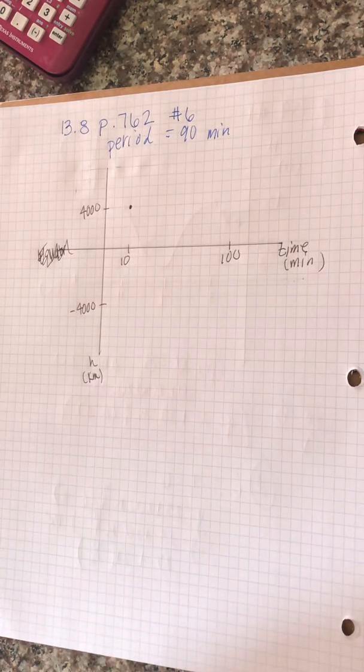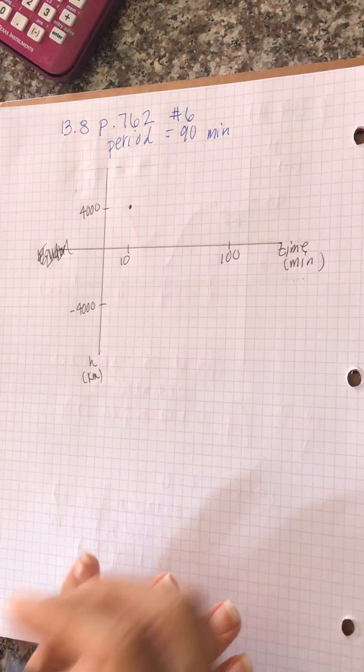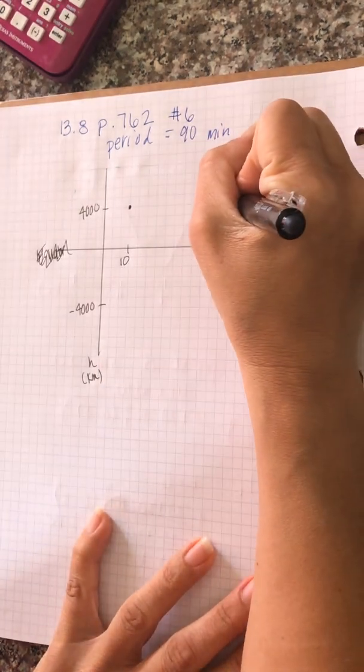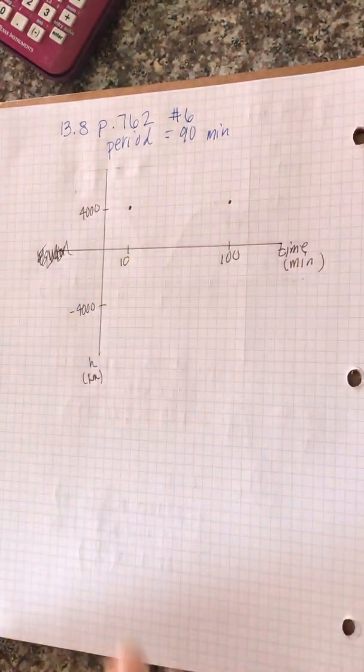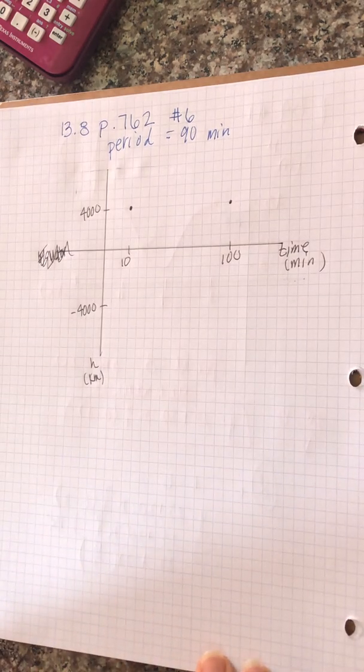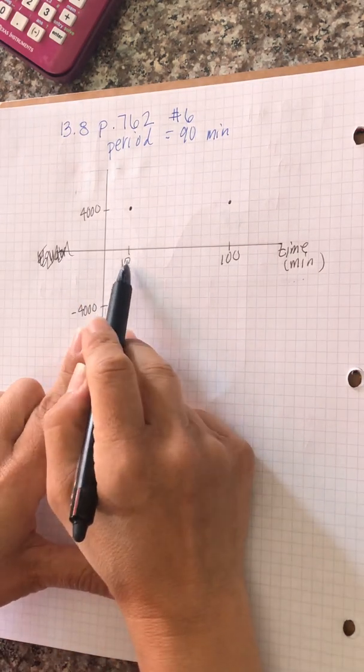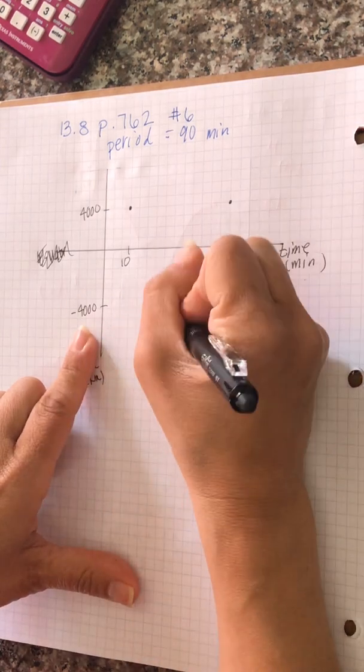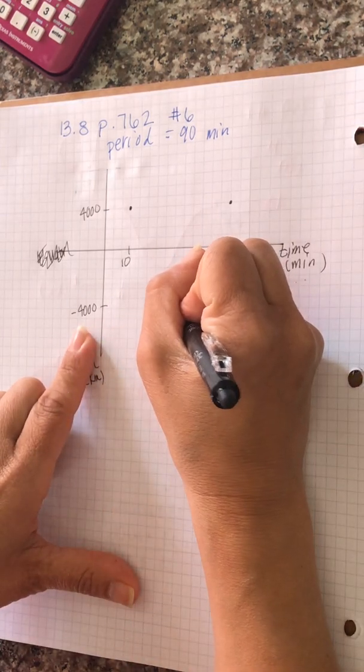Is that what it says? 10, not 10 seconds. How about 10 minutes, which is still super fast. And then here. Okay, so the period is 90. Half of 90 is 45. So halfway between 10 and 100, we're going to be, let's say, here.